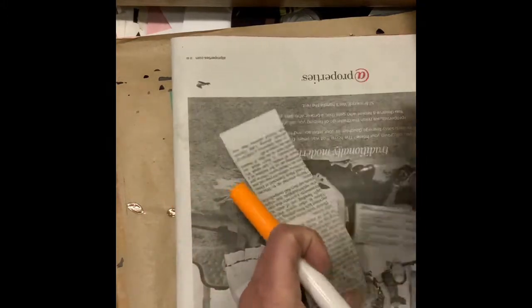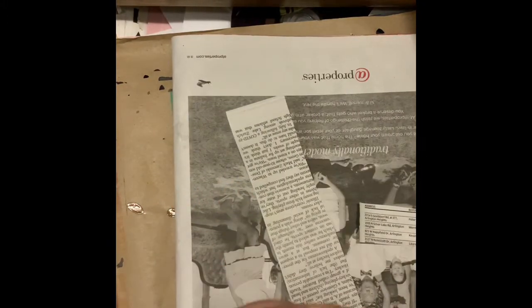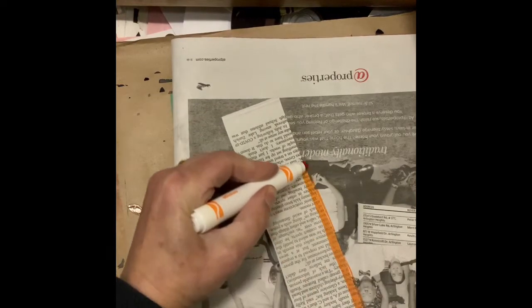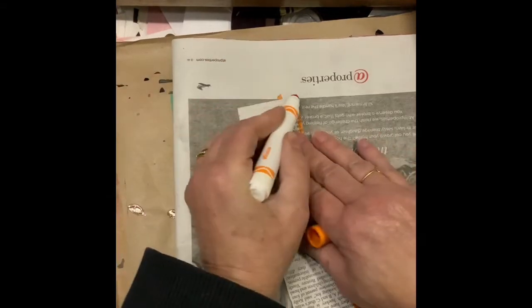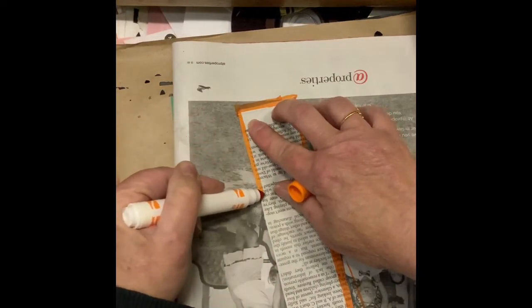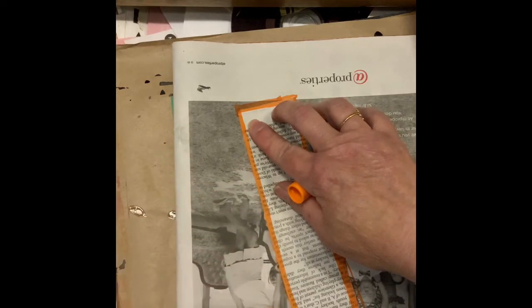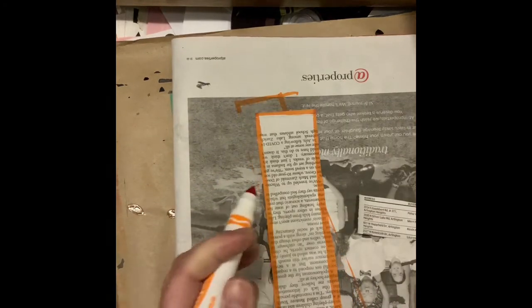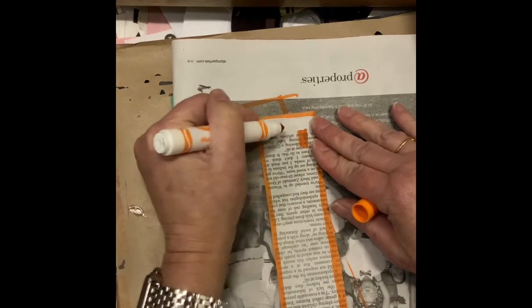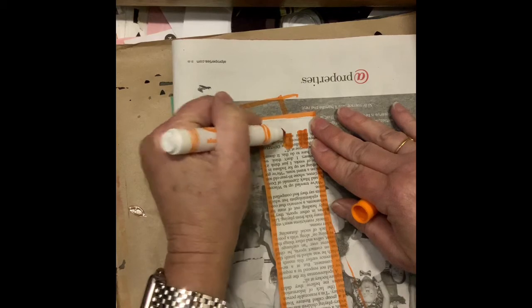The first thing I'm going to do is outline each building with my marker. Now I'm going to use the wide side of my marker. These markers have a thin side and a wide side. I'm going to use the wide side. I'm going to outline the building with the wide side all the way around. And I'm going to use only one color per building. And then I'm going to make windows.